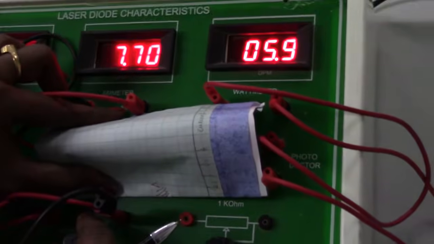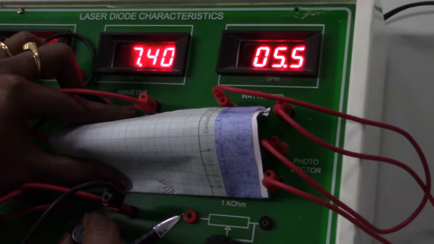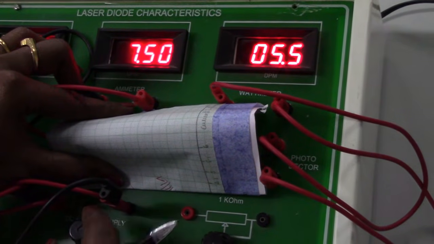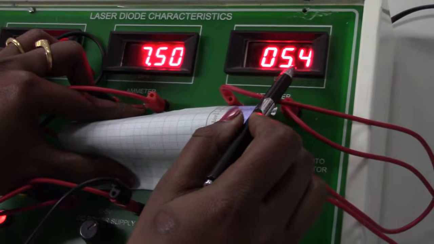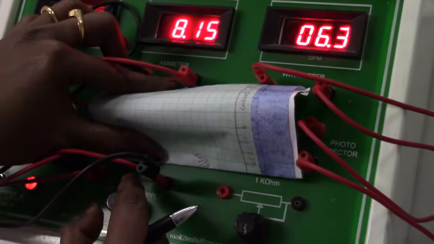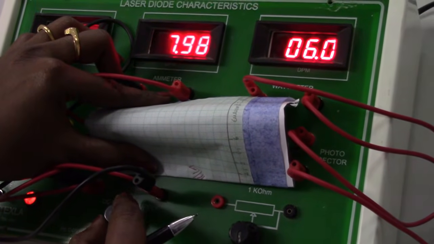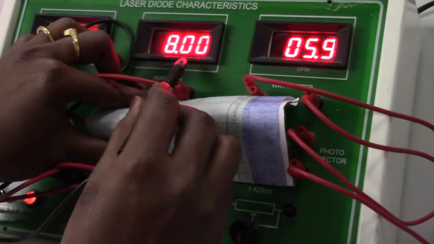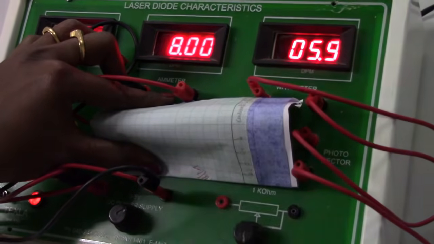Next for 7.5. 7.5 milliamperes current, you got 5.4 milliwatts. Next for 8. For 8 milliamperes, the power is 5.9.